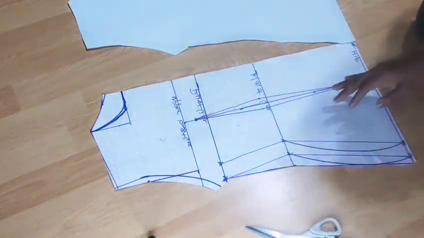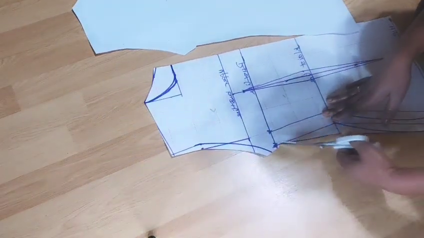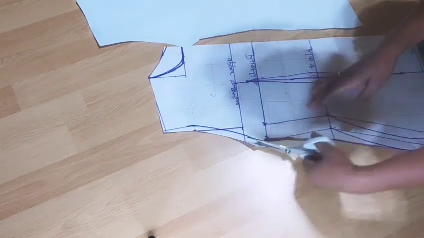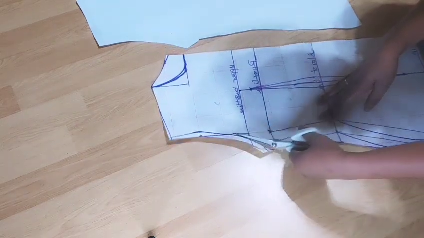So now that we've cut out the front, we're going to cut off all the excess.